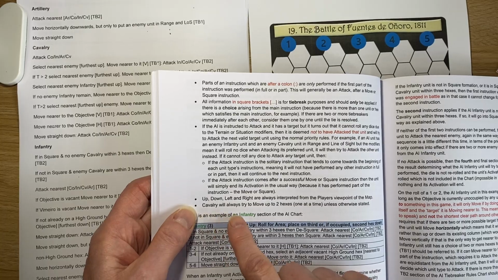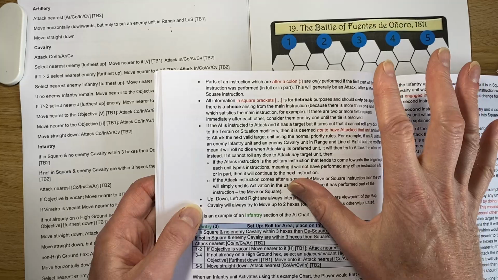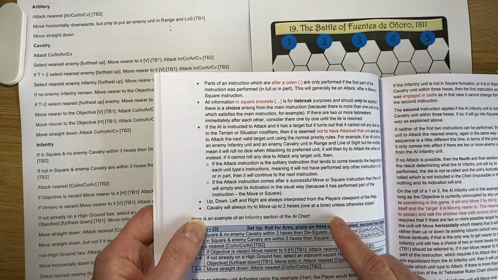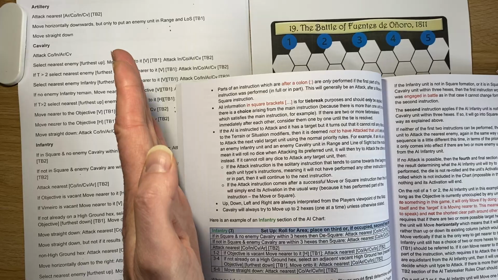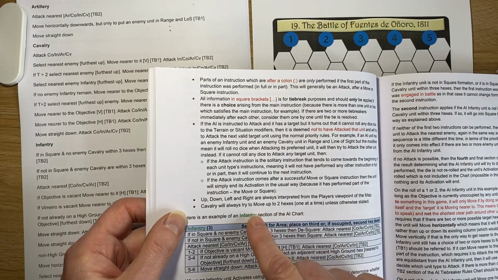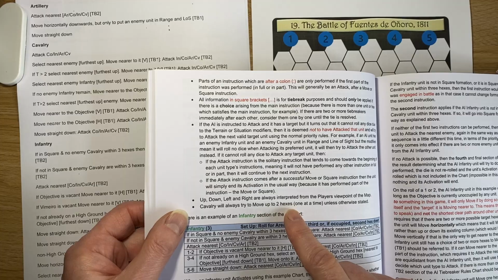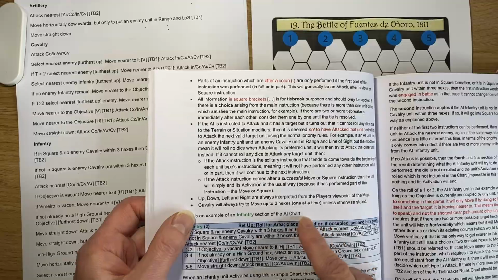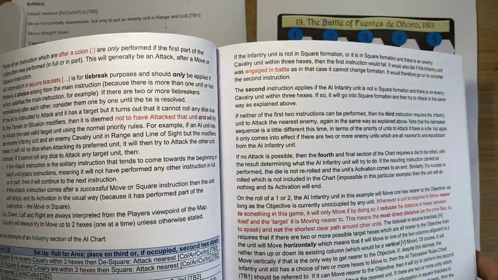When the instructions talk about going up the map, down the map, left or right, that's always from the player's perspective, so there's no need to start imagining yourself sat in the AI's chair. Just deal with it as you see it. Moving left means move left, moving right means move to your right, even though it's the AI that's doing it. And cavalry units will always try to move up to their maximum move distance, which is 2 hexes, unless it's otherwise stated. So unless the instruction says only move 1 hex, it will always try to move its full distance if possible. It won't always be possible, but it will try at least.